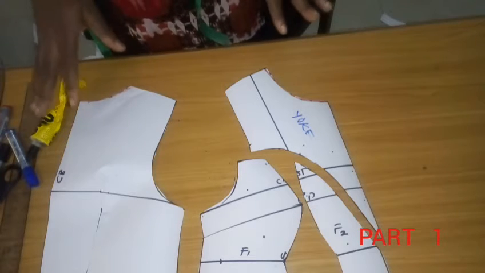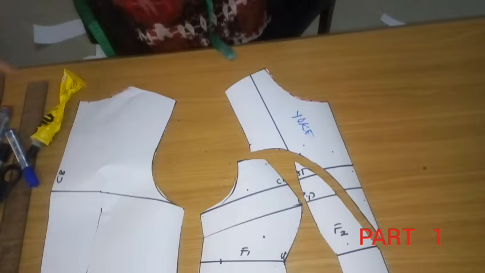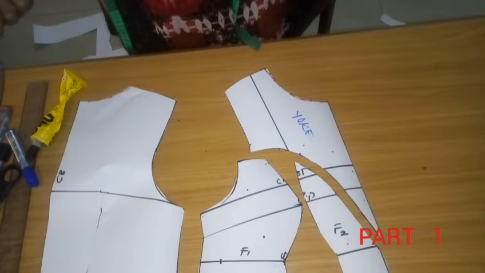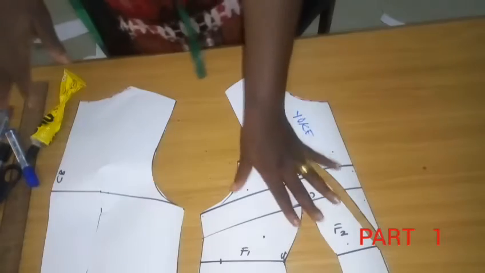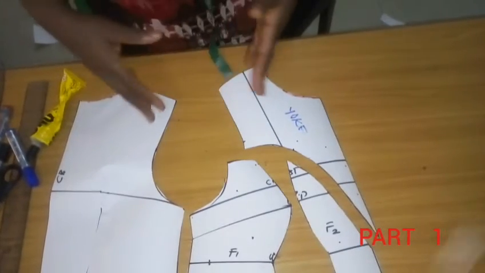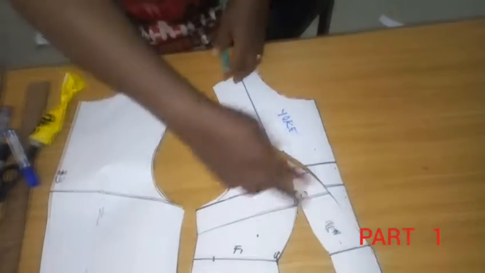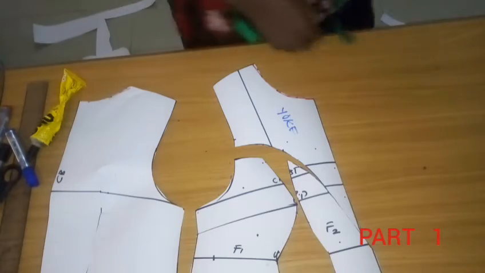So now I'm done with the pattern. I'm going to show you how to cut that particular flange, okay, and where you are supposed to take the measurement before you cut your flange. But before we do that, I'll be cutting this on fabric and joining them together, because we need to join all of this together for us to measure our flange or the flare effectively.